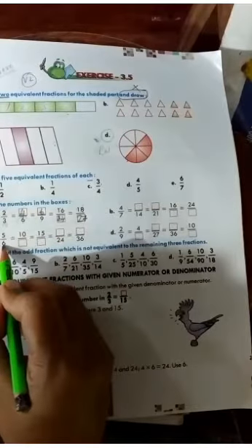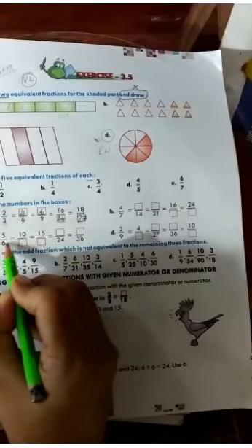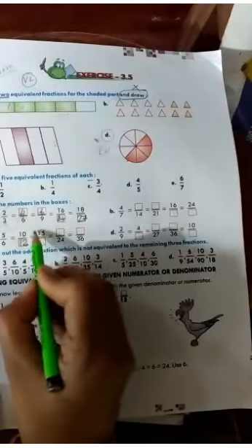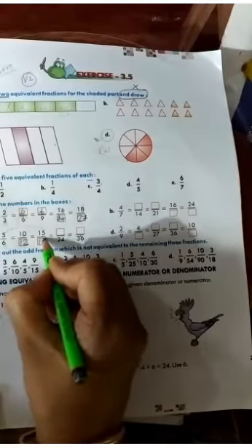Next one, C part I am going to do. First part, 5 upon 6, we have to find the missing equivalent fractions. First fractions 5 upon 6 and 10 upon dash. 5 2s are 10, then 6 2s are 12, then 5 3s are 15, then 6 3s are 18.